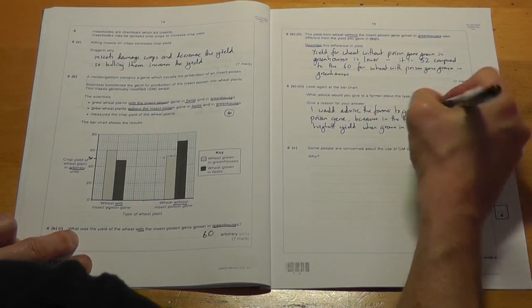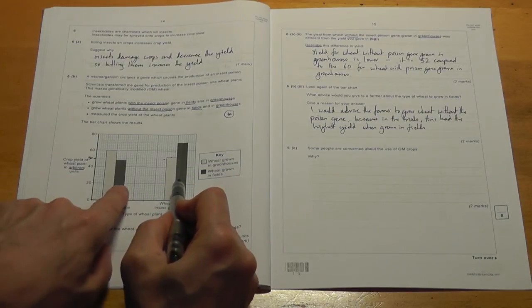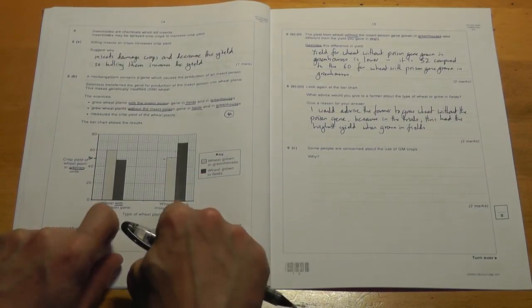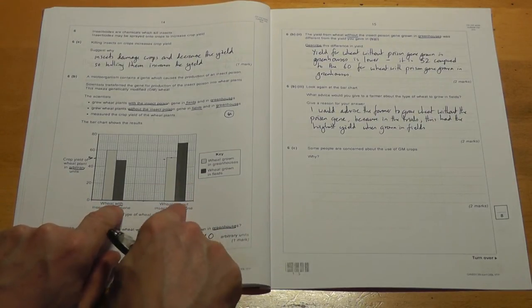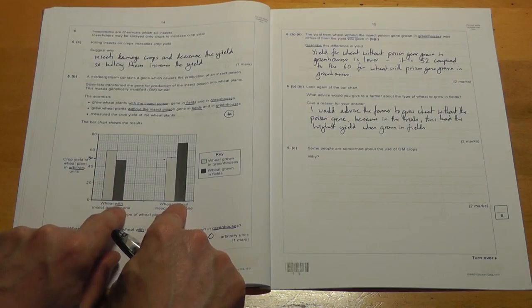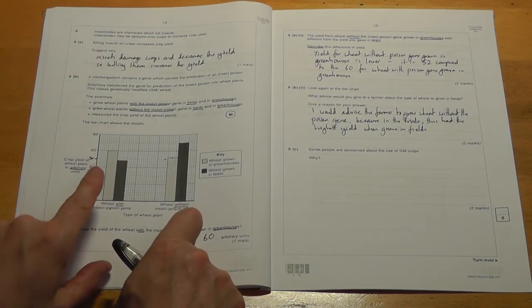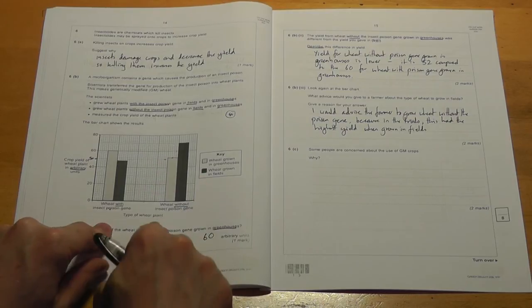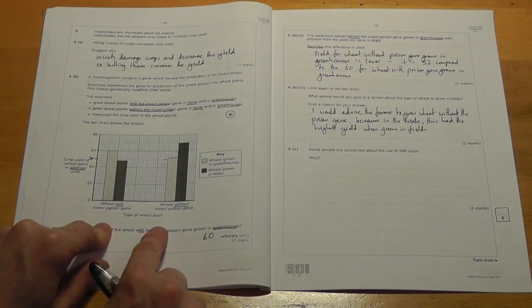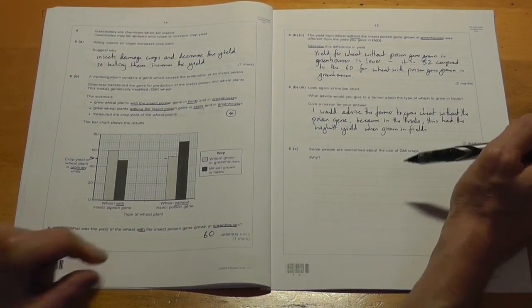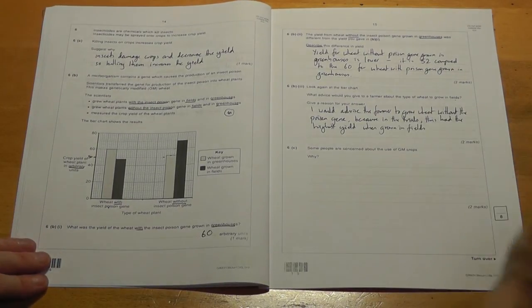So it wasn't true for the other one. If you look, that one is higher than that one. So wheat grown in fields, the one without is higher than the one with. But when it was grown in greenhouses, the wheat with was higher than the one without. The farmers don't grow wheat in greenhouses, they grow it in fields. So that's what they're after there.